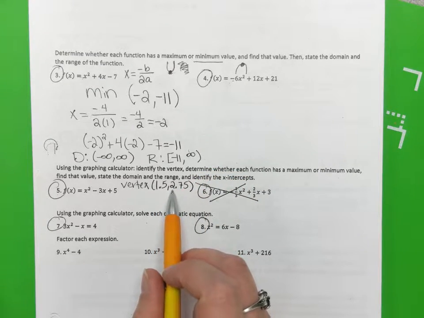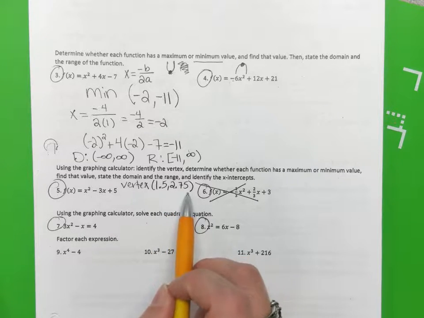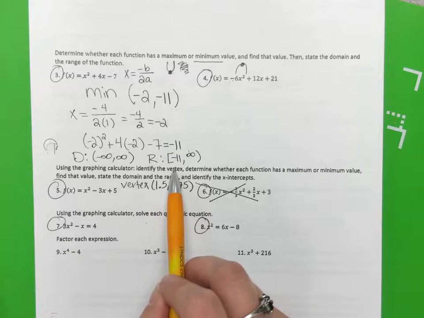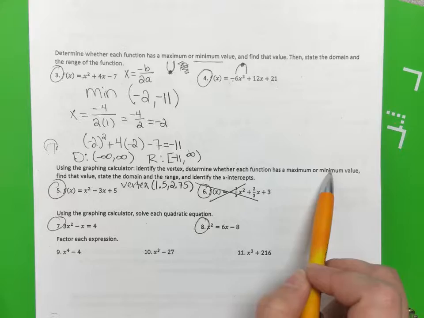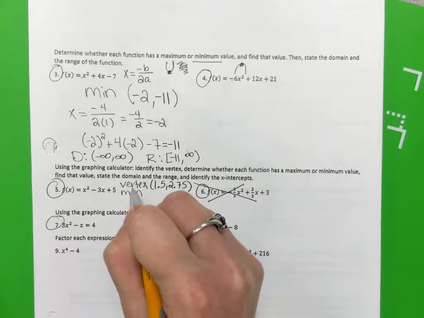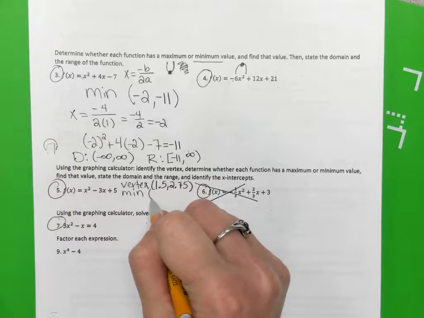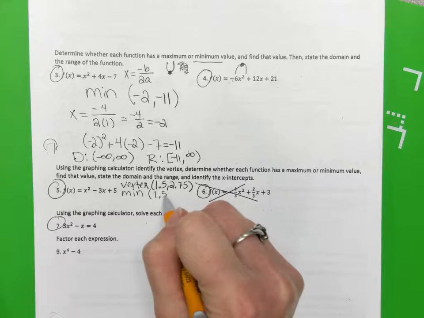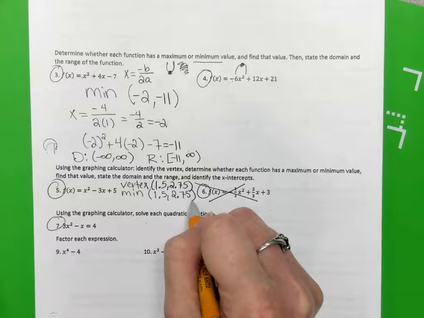All right, read the directions. We can put parentheses around that. We identified the vertex, right? What else does it say? Determine if it's a max or min. We already did that. It's a minimum because it's the bottom. And it said find that value. What is that minimum value? It's the same exact thing, 1.5 and 2.75. Minimum and vertex, maximum and vertex are the same thing.